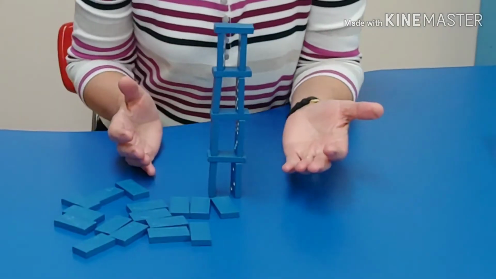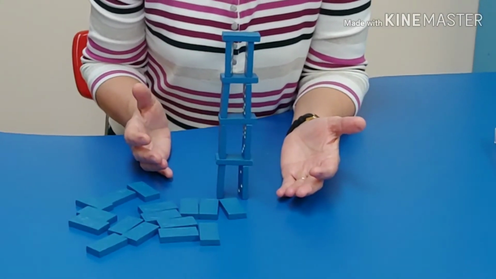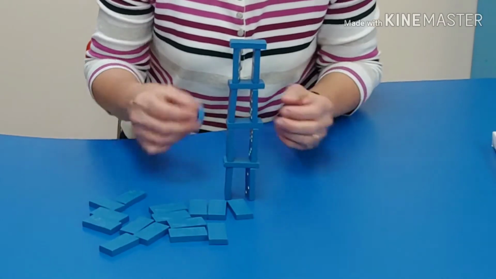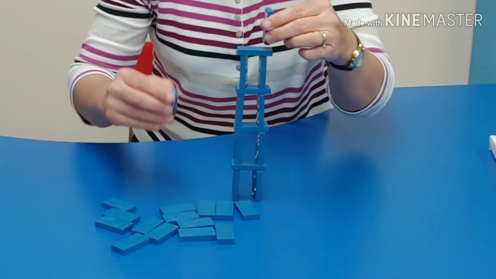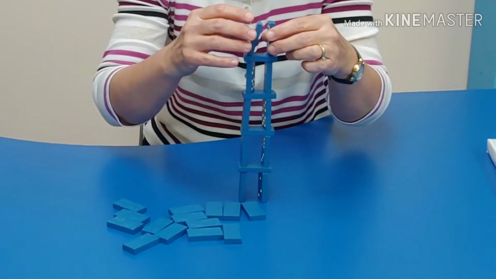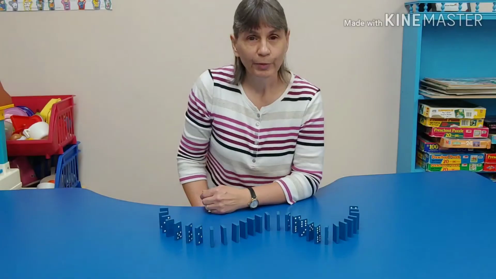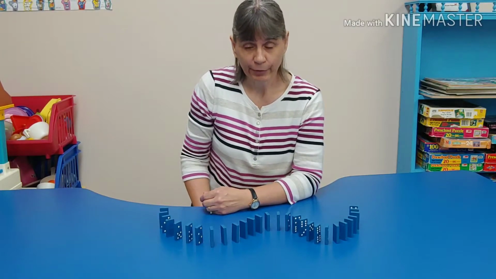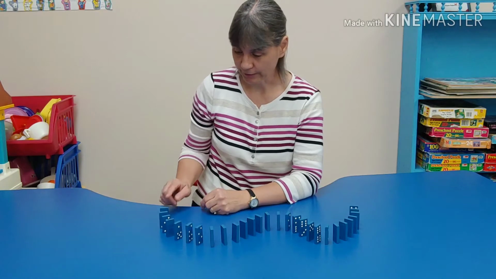In today's math lesson, we're going to talk about dominoes. Have you ever played with dominoes? Dominoes are rectangular in shape. Maybe you built a tower with dominoes. You have to be very careful. If not, they'll fall down. Or maybe you set the dominoes up on purpose to knock down.